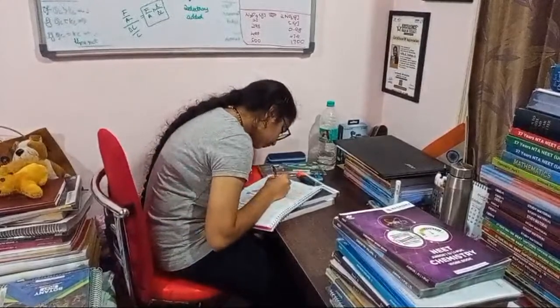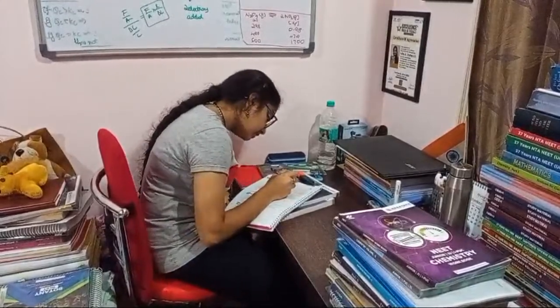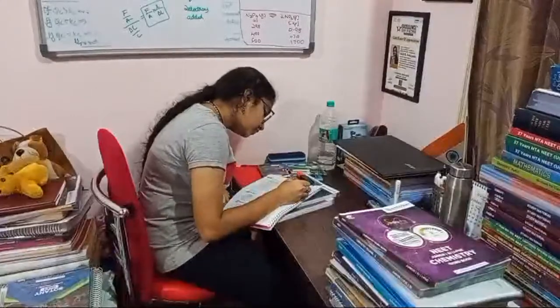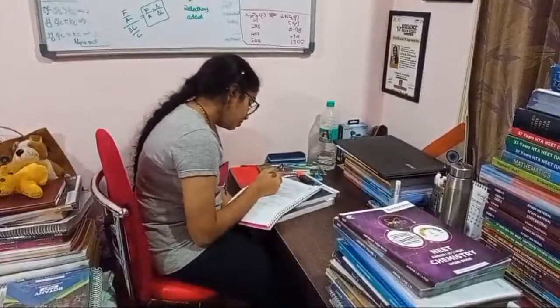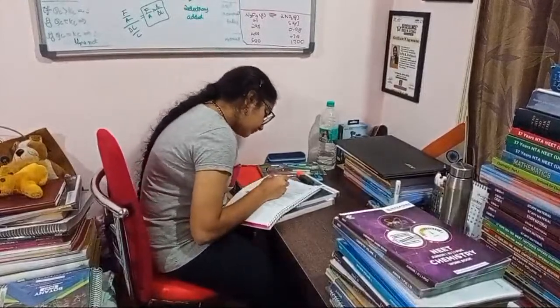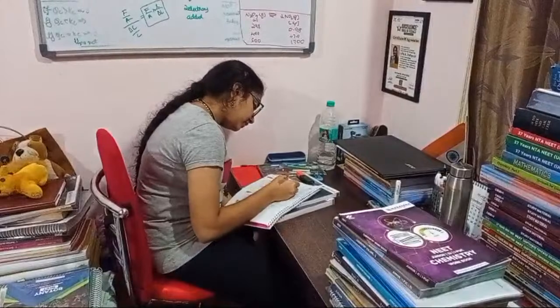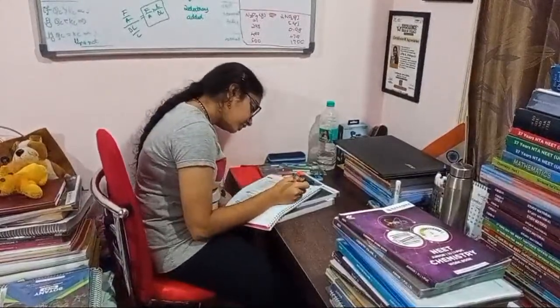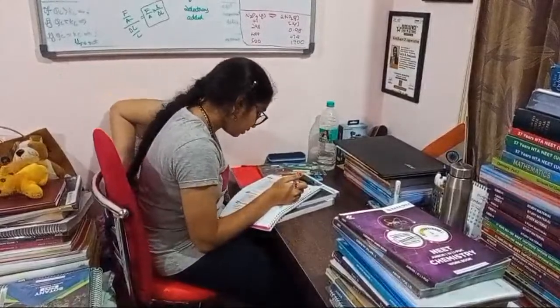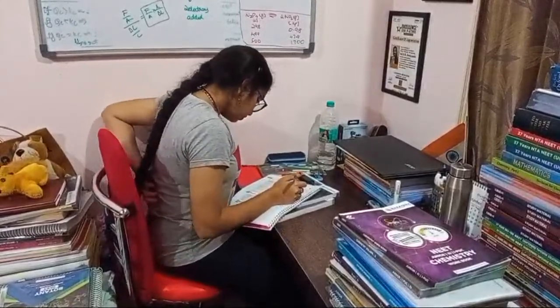The linear SHM is controlled by the force law, where F equals minus k y, where k is the restoring force constant, that is, force per unit displacement. The angular SHM is controlled by the torque law, where tau equals minus c theta, where c is the restoring torque constant, that is, restoring torque per unit twist.